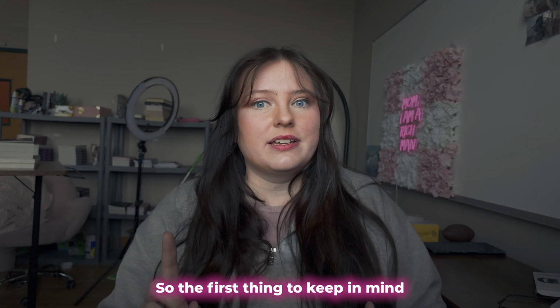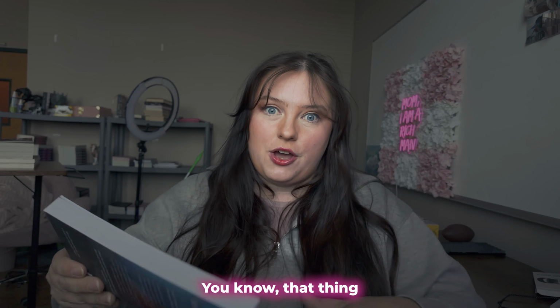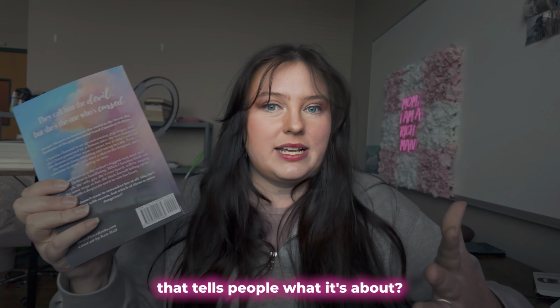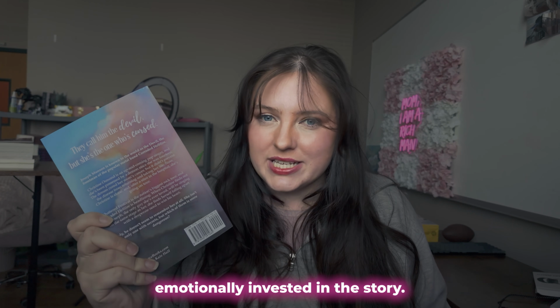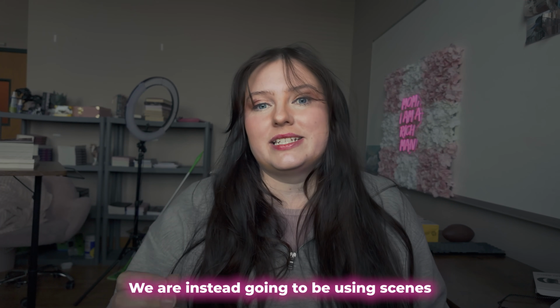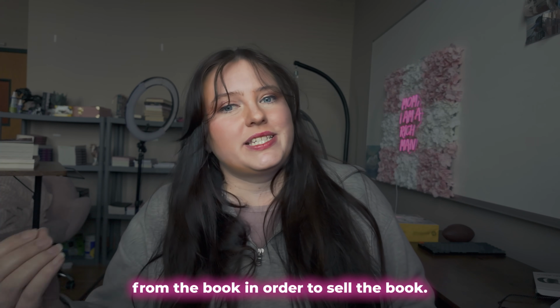So the first thing to keep in mind is that we're not using blurbs to sell books. You know, that thing on the back of your book that tells people what it's about? That's not what's going to get people emotionally invested in the story. We are instead going to be using scenes from the book in order to sell the book.